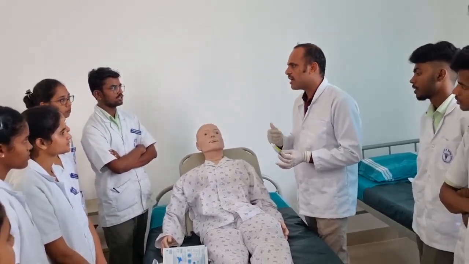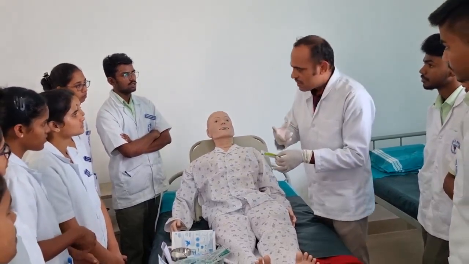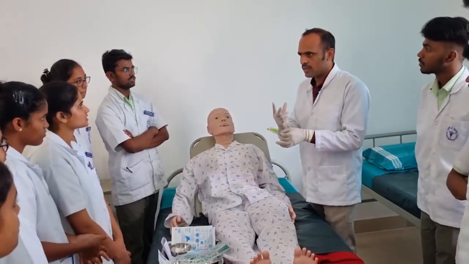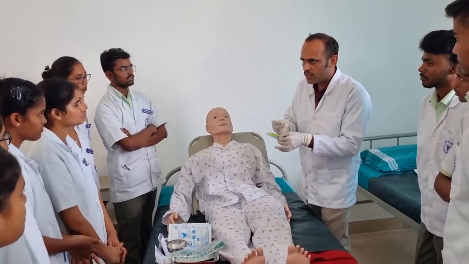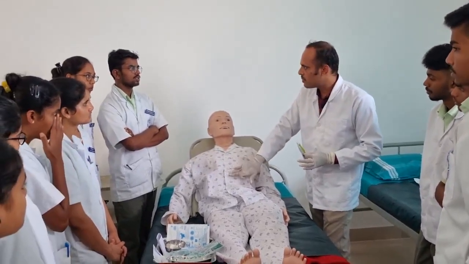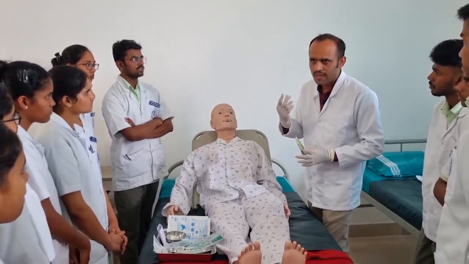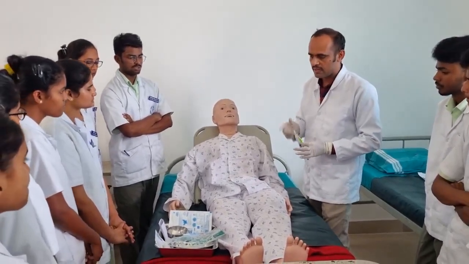So how will you identify this? If you push 5 ml of air into the NG tube, while holding a stethoscope at the stomach region, you will listen for the air sound. Okay, so that is the thing.